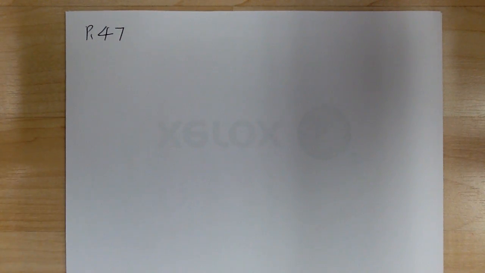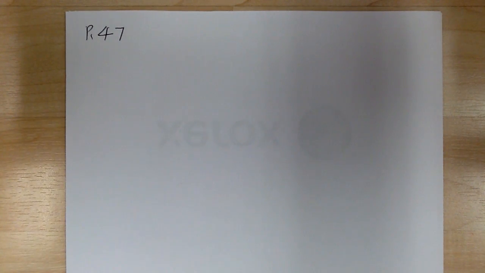Open your book to page 47. Today's lesson is on finding the powers of integers and other signed numbers. So basically it's about exponents.